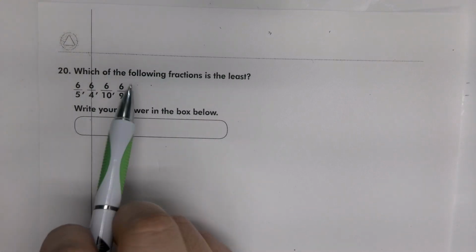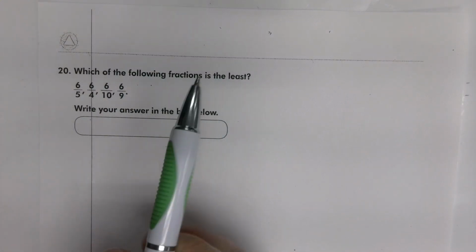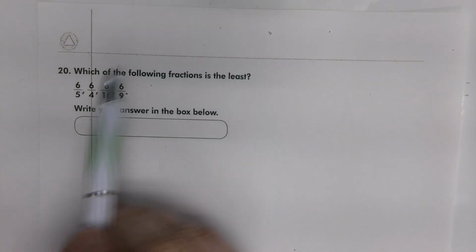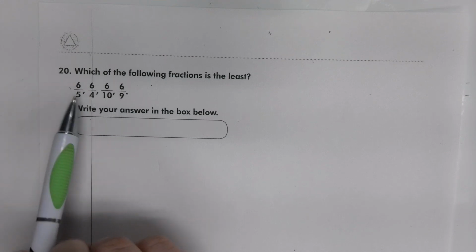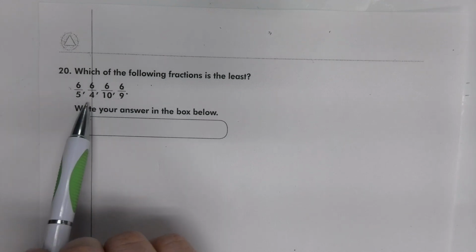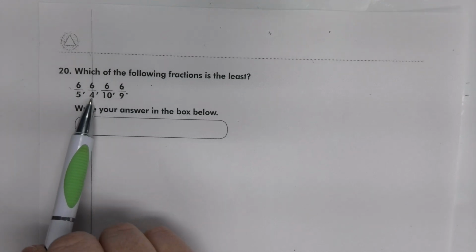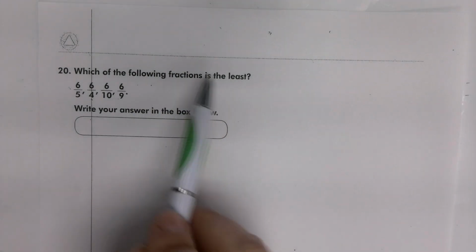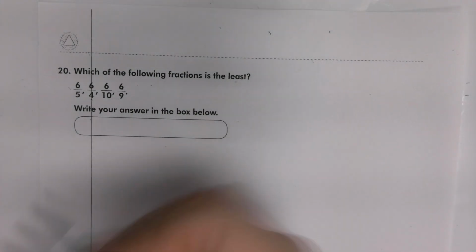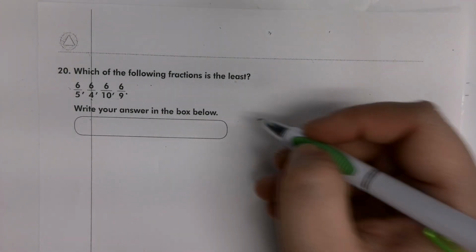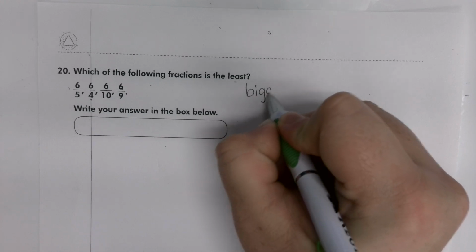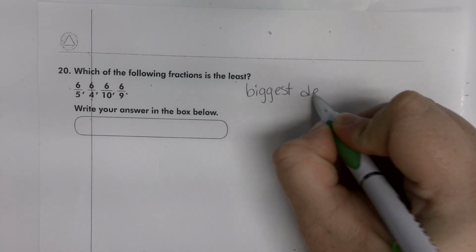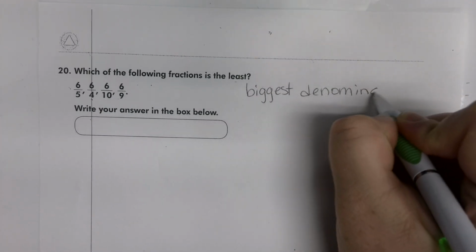Here, it's asking which of the fractions is the least or is the smallest fraction. Our numerators are all the same, so we have to look at the denominators. And we know that smaller denominators mean bigger pieces. So if we're looking for the least, we're going to look for the biggest denominator, because the biggest denominator has the smallest pieces.